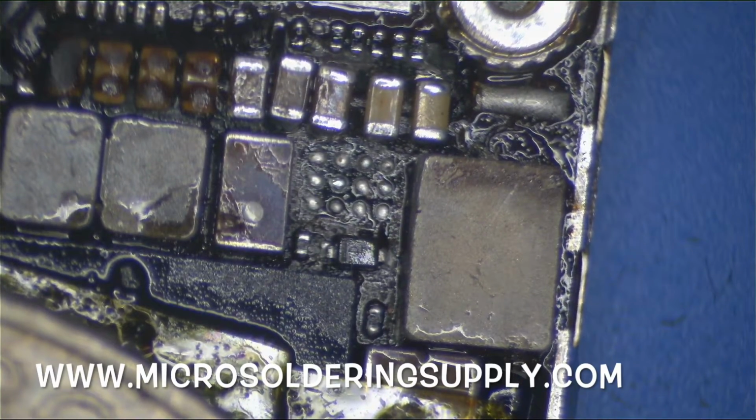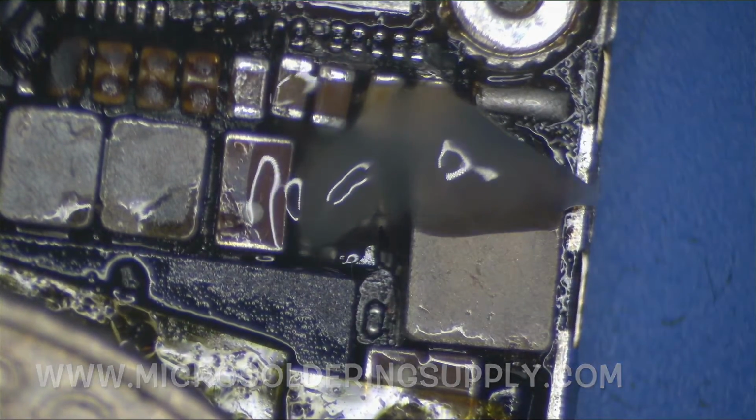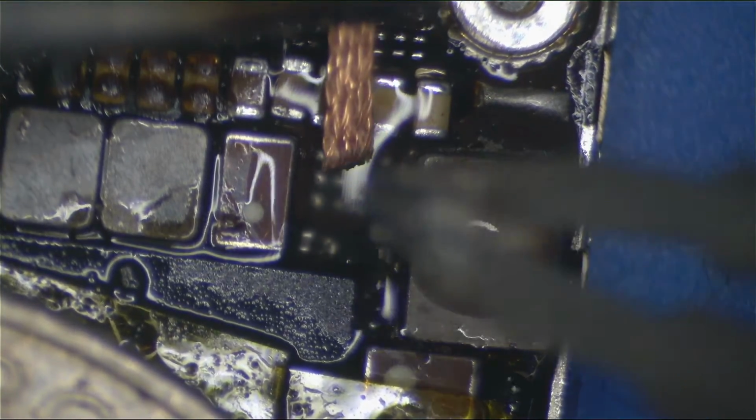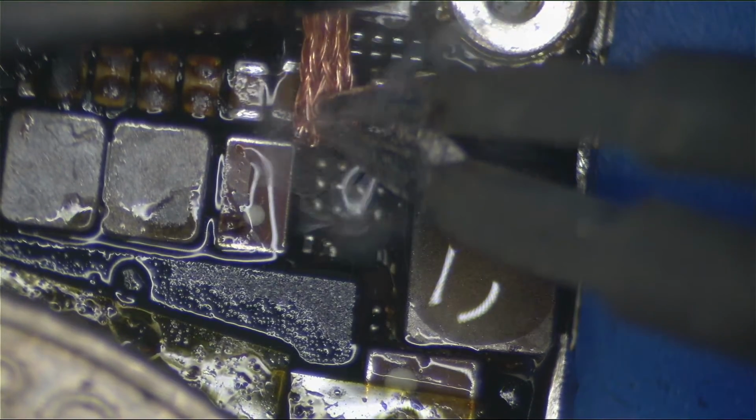All right, so that looks a lot better. Now, hopefully, we can solder around the new backlight IC without it flying off. So flux. I'm going to clean up this cap a bit. Why not?